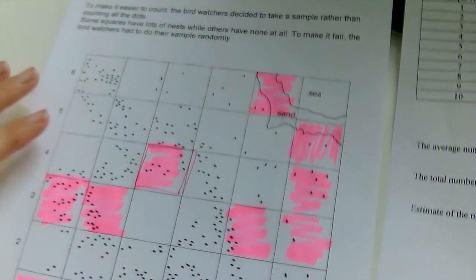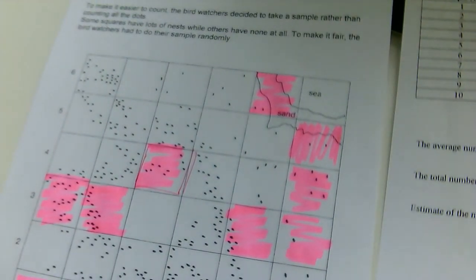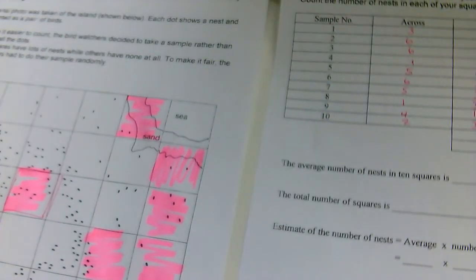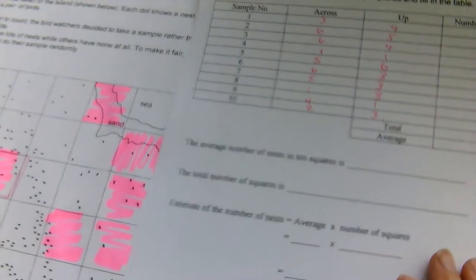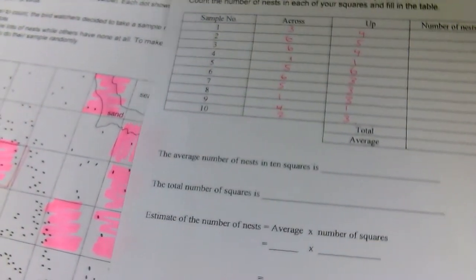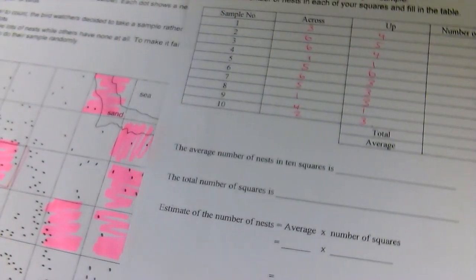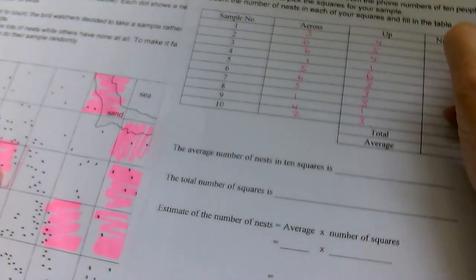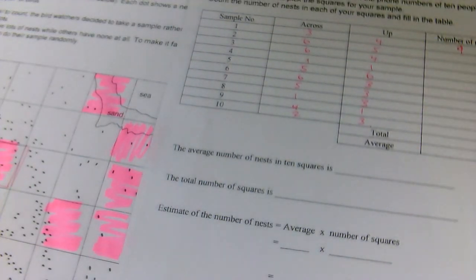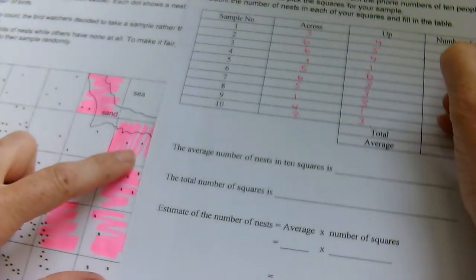So what I'm going to do is for each of those squares, I'm going to count the number of dots that represent the birds. Okay, so I'm going to move on to this sheet. So hopefully you can see what it is that I'm doing. So the number of nests in square 3, 4 is the one that I counted before actually, which is 9. Okay, in 6, 5 there are 2.